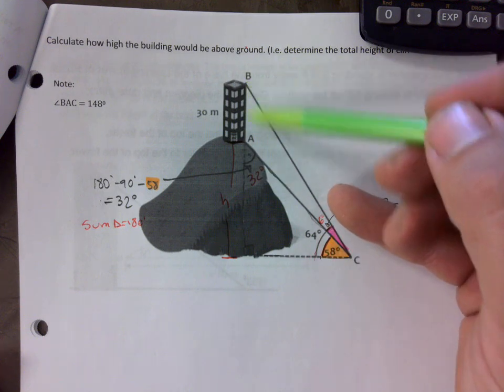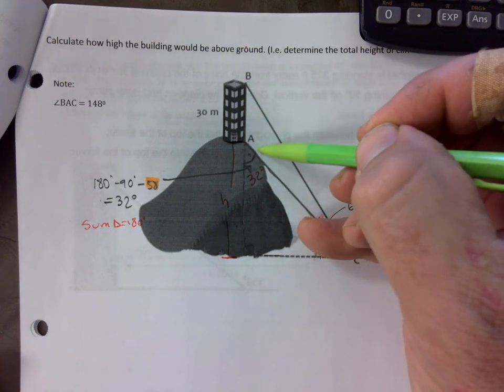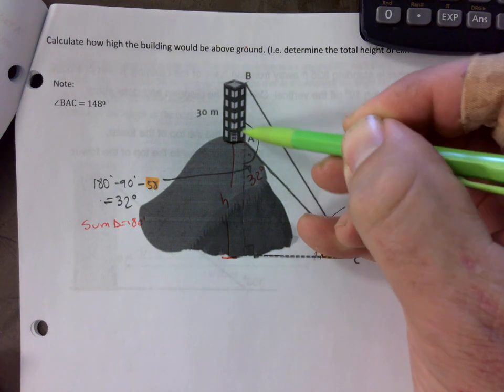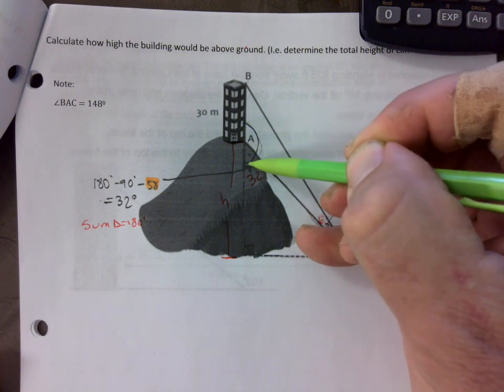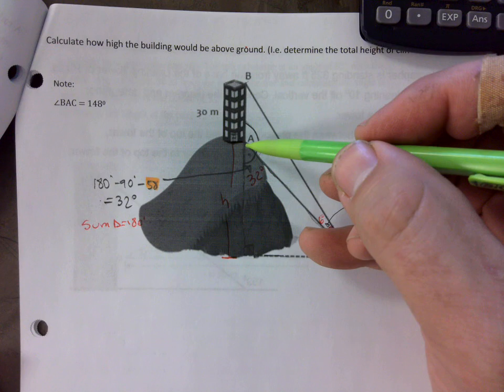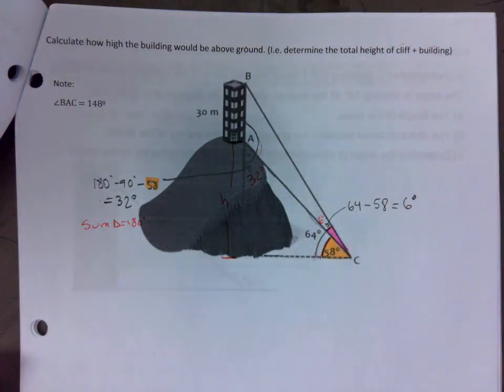BAC, right? It's this angle right here. Do you see something right here? Does this look like a hat to you? It's just sideways? Oh yeah. Hey, let me try this.